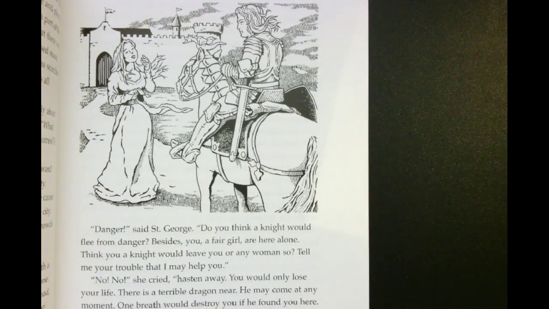"Danger!" said St. George. "Do you think a knight would flee from danger? Besides, you, a fair girl, are here alone. Think you a knight would leave you, or any woman so? Tell me your trouble that I may help you."